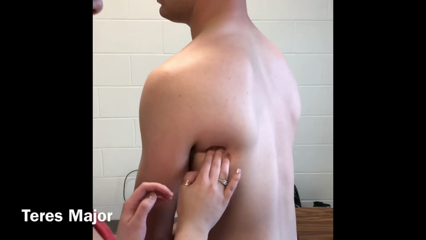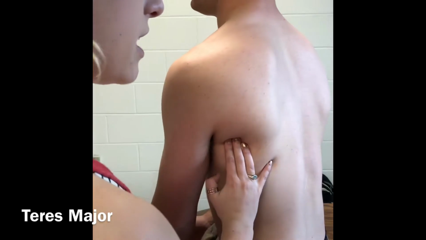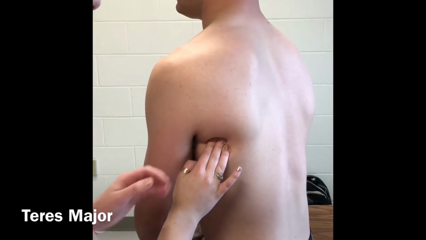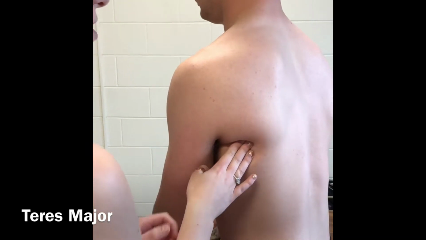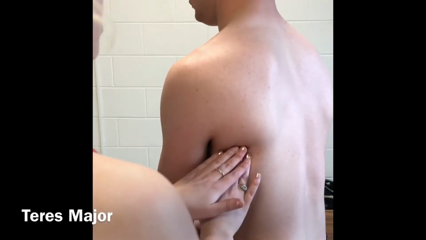Now we have teres major. Its origin is the inferior angle and lower 1/3 of the axillary border. It inserts at the medial lip of the bicipital groove, and it does humeral extension, internal rotation, and adduction.